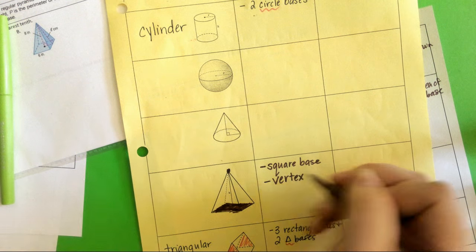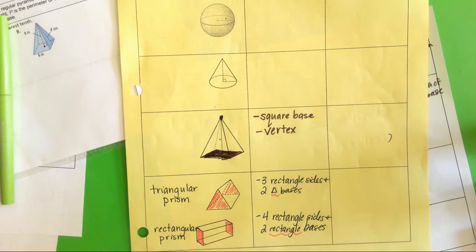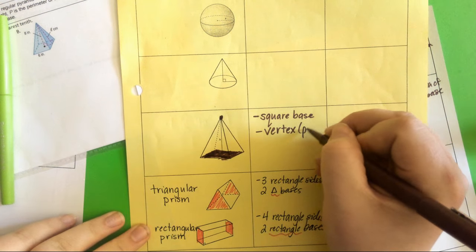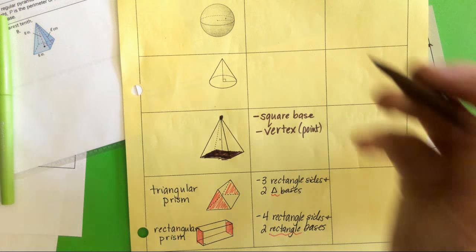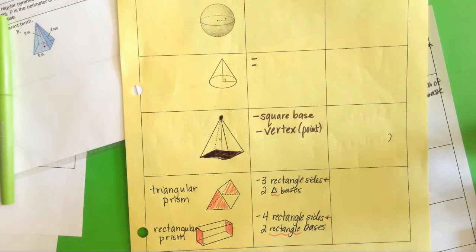And again, you realize there's a difference between a prism and a pyramid. What's a vertex? It's the point. The little point that they're coming to at the end. What's the other word? A vector? That's out of our league for right now. Okay, so now we're looking at the cone.